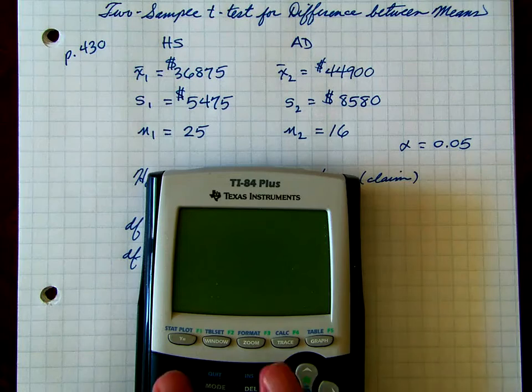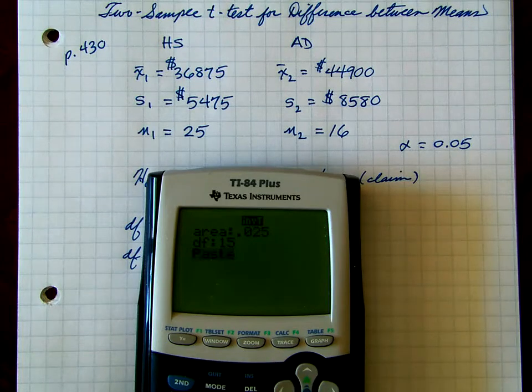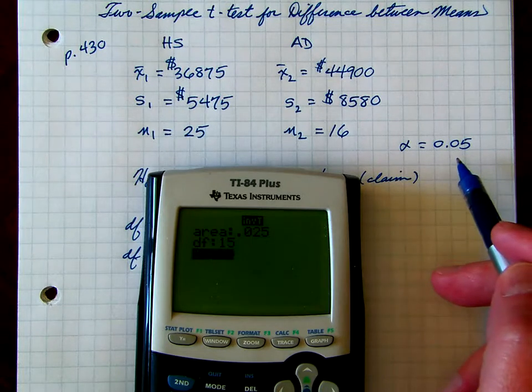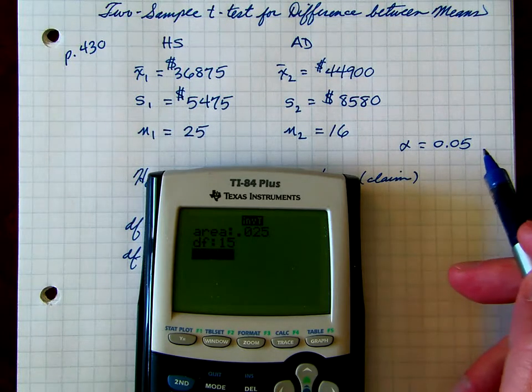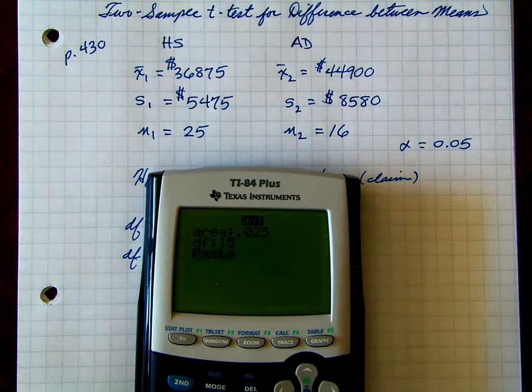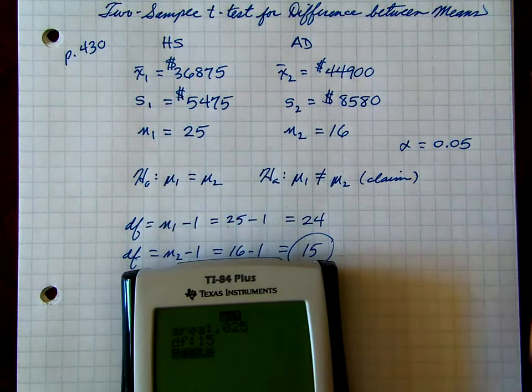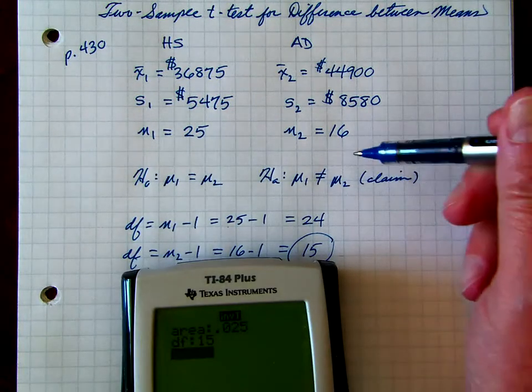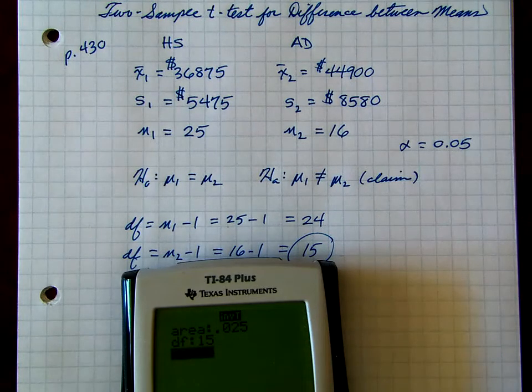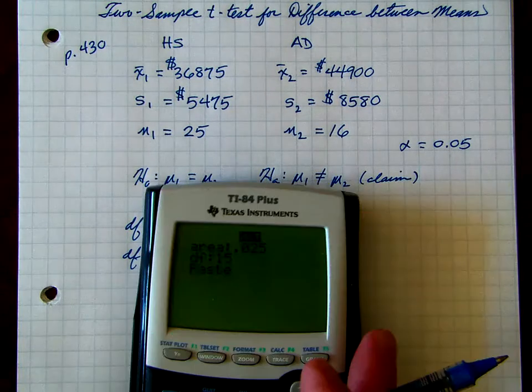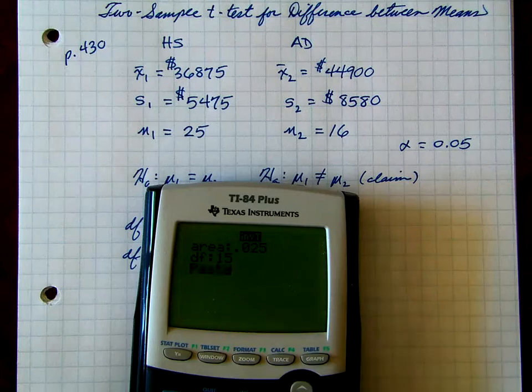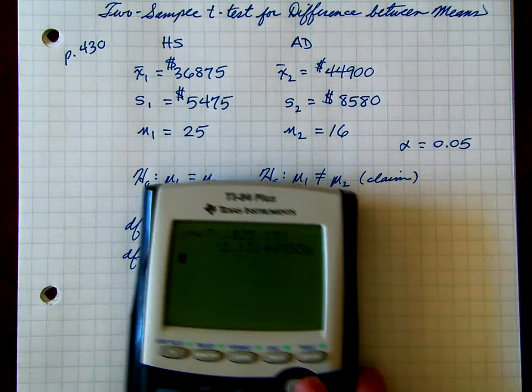If we go to our calculator and check out inverse t, we've got 0.05. So it's going to be 2.5% in a two-tailed test because of this situation here. Not equal can be less than or greater than. So I'm taking 0.025, 15 degrees of freedom, and thanks to the calculator, minus 2.131.